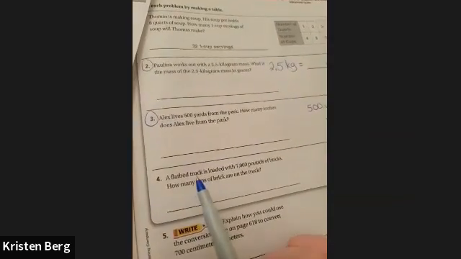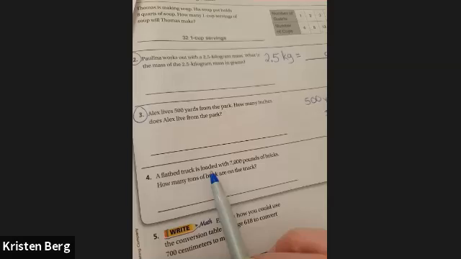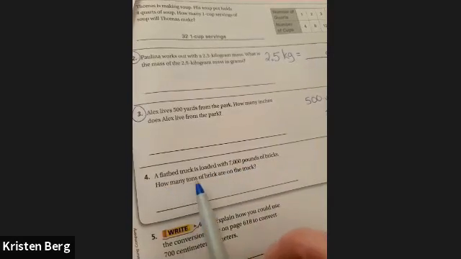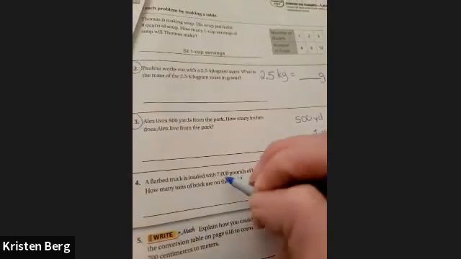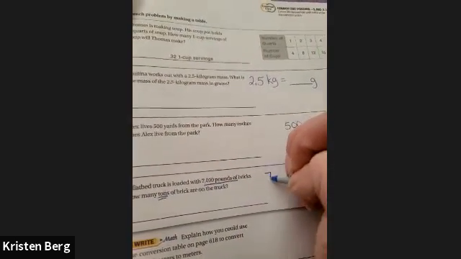We are going to do number 4 real quick. It says a flatbed truck is loaded with 7,000 pounds of bricks. How many tons of bricks are on that truck? So it's saying 7,000 pounds. We are going to change it to tons.